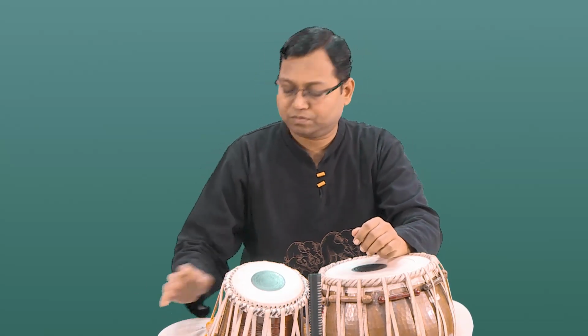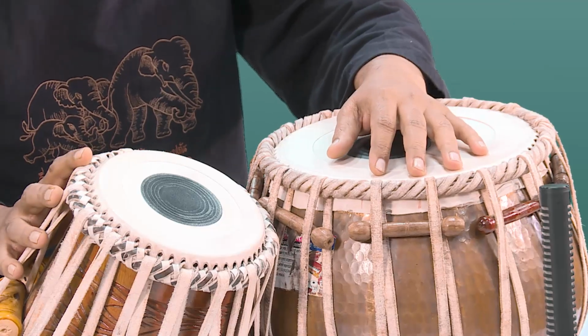So now we will try to play all these Tehais in 15 and 16 matras on tabla. So we play these Tehais in 15 matra first. So we have this first Tehai. We will play these Tehais on tabla now. 15 matra Tehai, first Tehai.